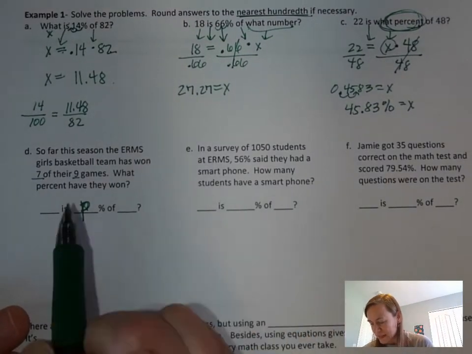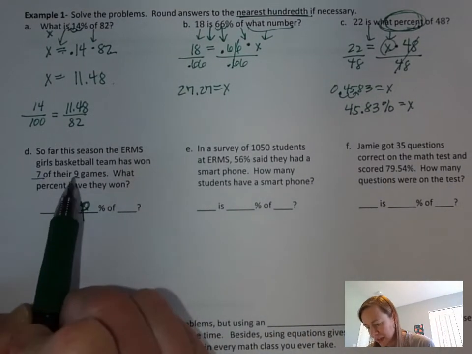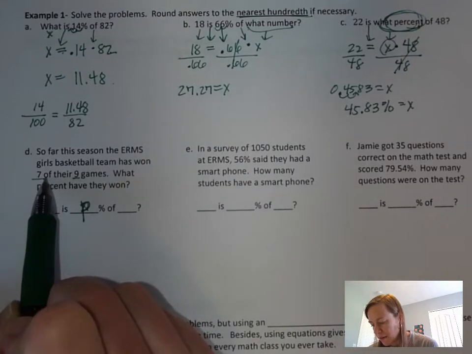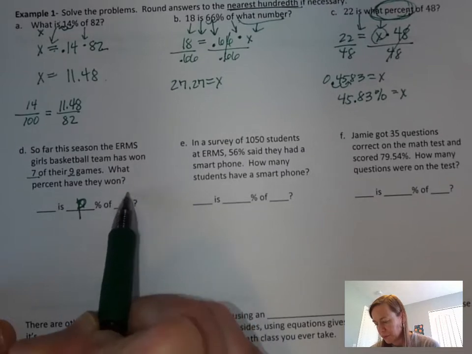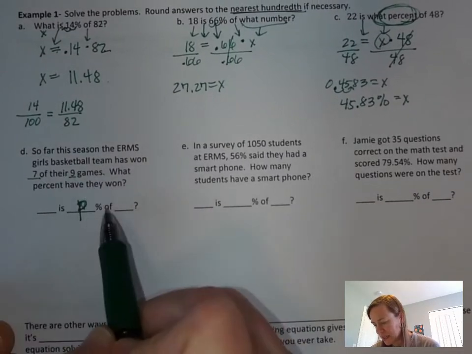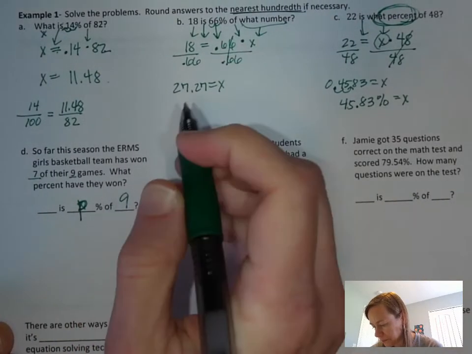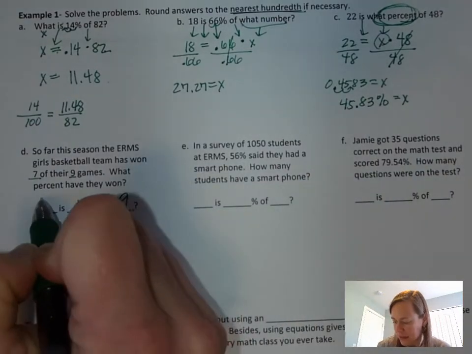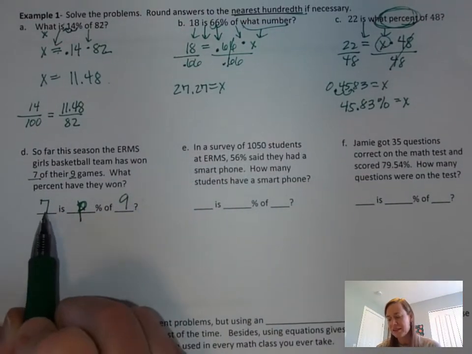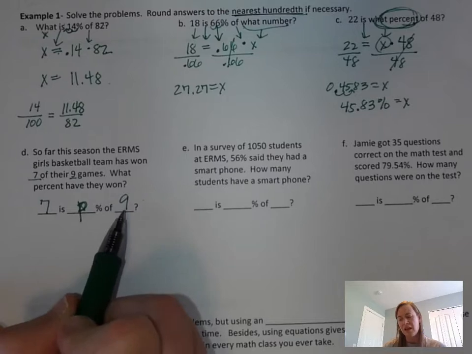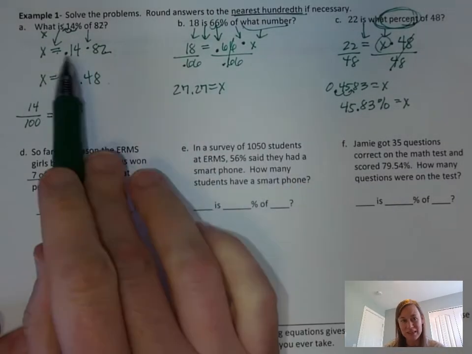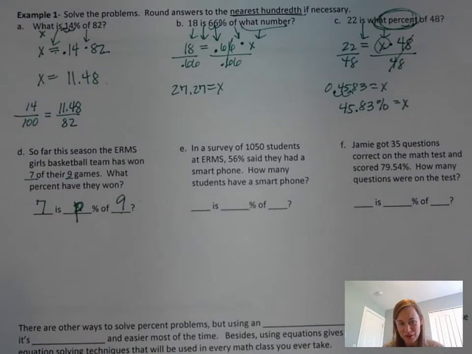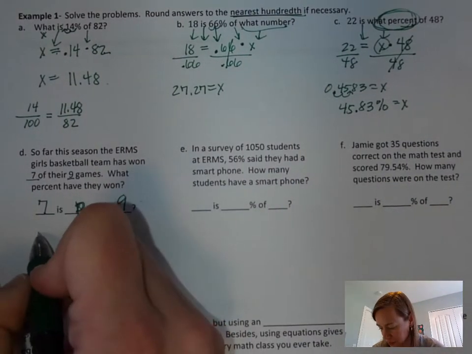Okay, so let's read this again. 7 of their 9 games. So of their 9 games. And down here it says of blank. So of their 9 is going to become of 9. And then 7 would go here. 7 is what percent of 9? Now once we have that, we can use these same methods as we used up here and translate into an equation. So 7 becomes 7 equals.